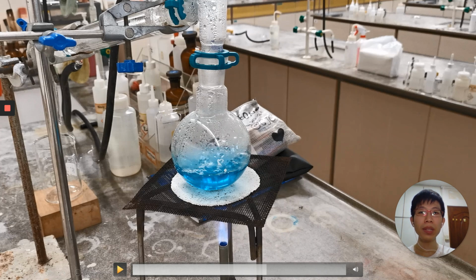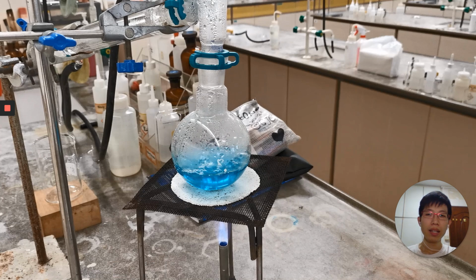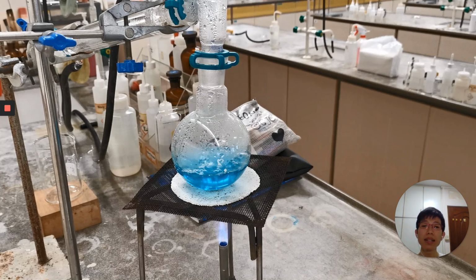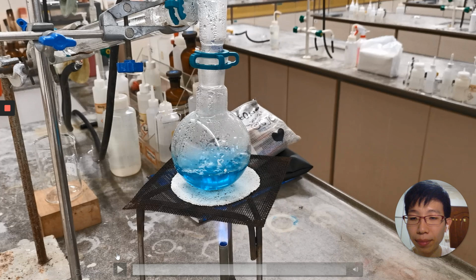And there should be a thermometer on the top, which I didn't manage to capture, but there's a thermometer on top to capture the temperatures of the vapor. And it will be at a temperature of 100 degrees Celsius, as this is the boiling point of water.